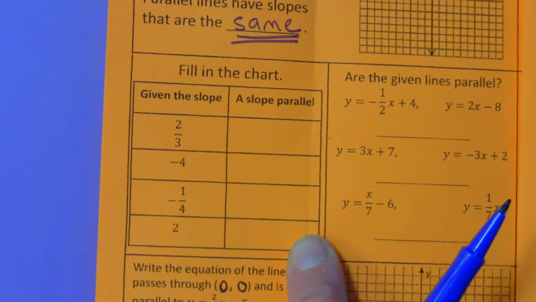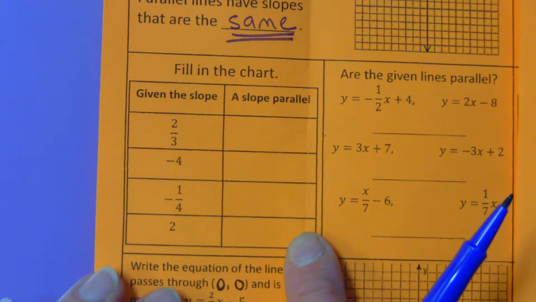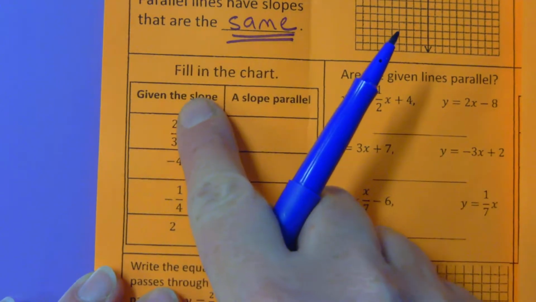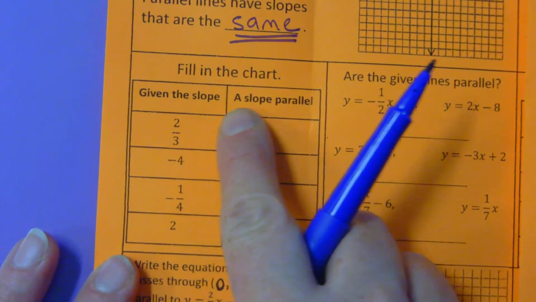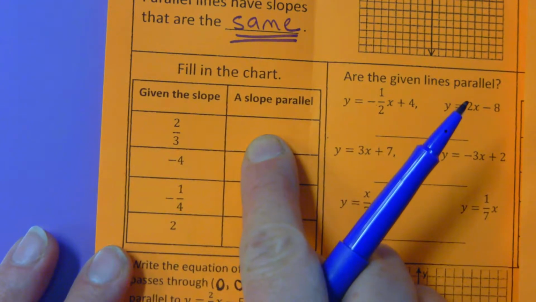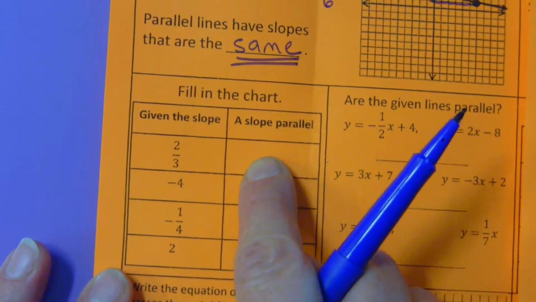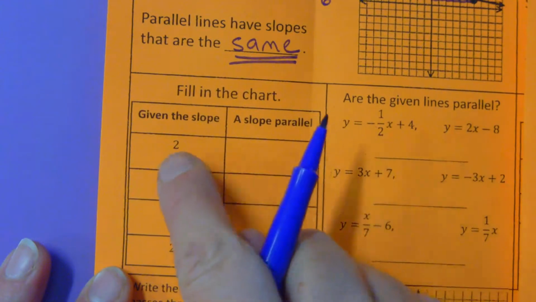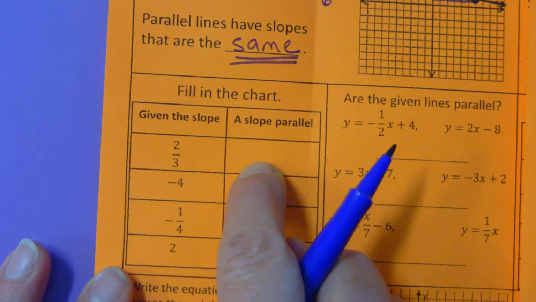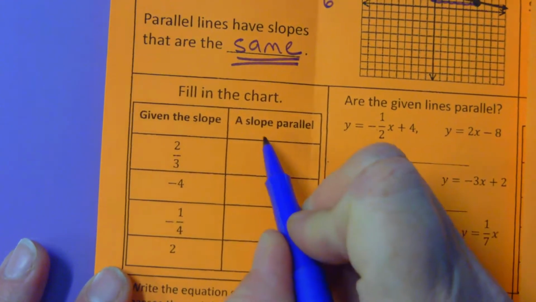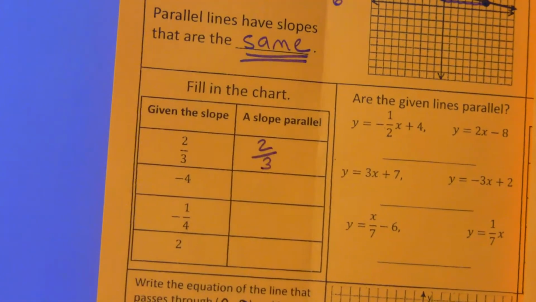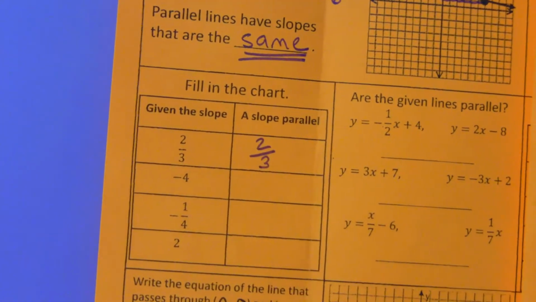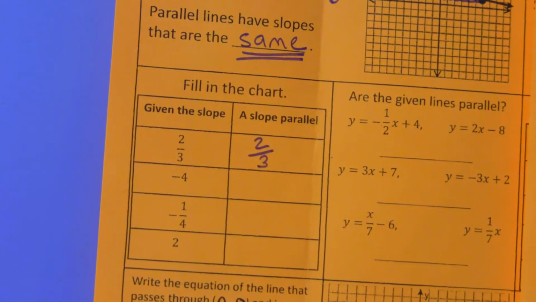So now we're going to look at this chart. And I'm going to give you a minute. You can pause and fill in: if the slope that's given in the equation is this, what would a parallel slope have? So slope's going to be the same if lines are parallel. And so for the first one, 2/3, what's the same as 2/3? The slope of a parallel line will be the same, 2/3. So finish guessing what you think those are going to be. You can pause it.